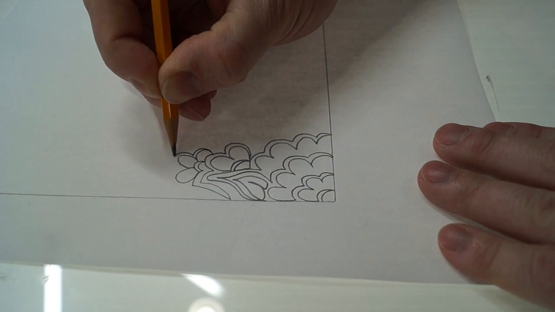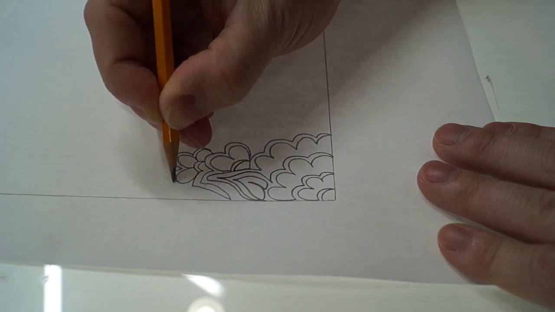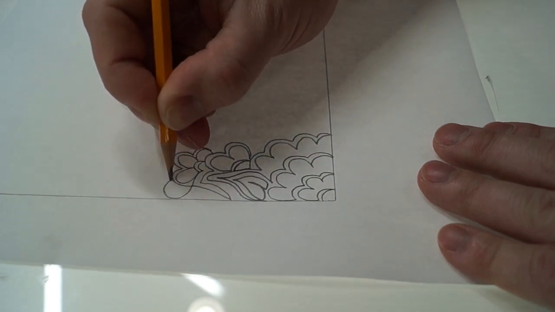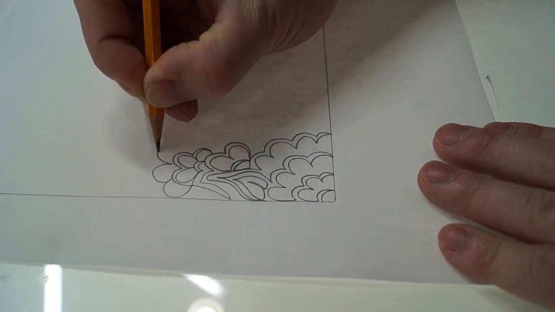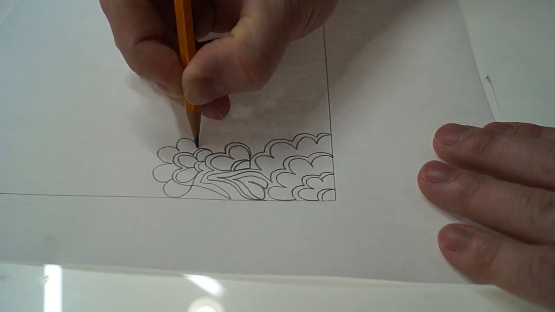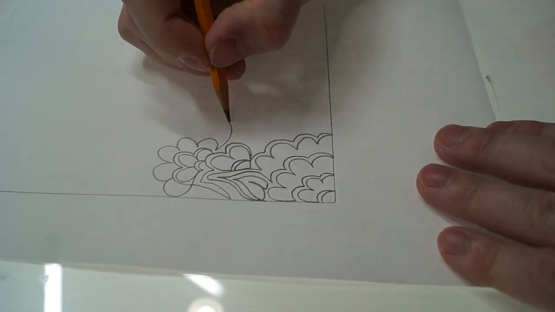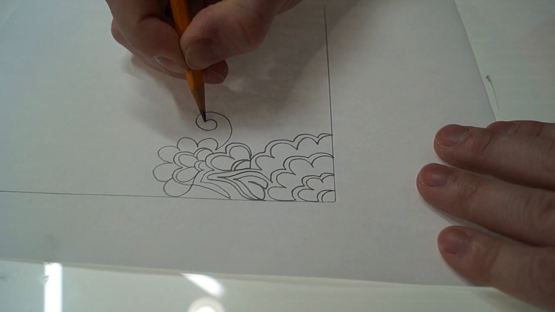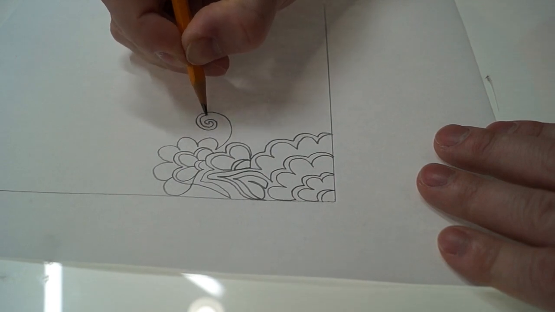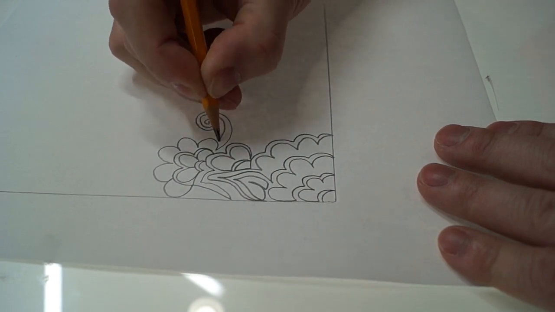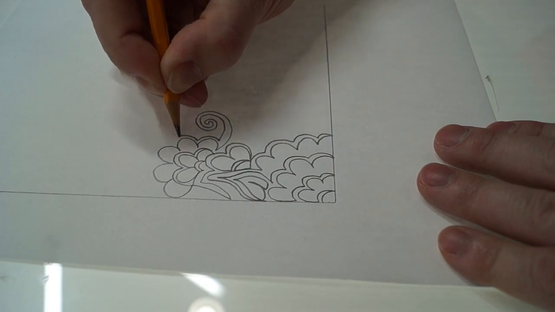Echo over top. New set. Now I'm going to throw a swirl in. So we learnt our swirls yesterday. Just throw a little swirl in there. Come back and continue the echoes I was doing on this flower.